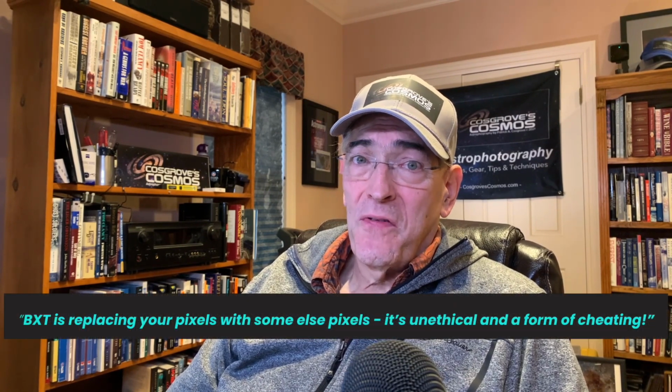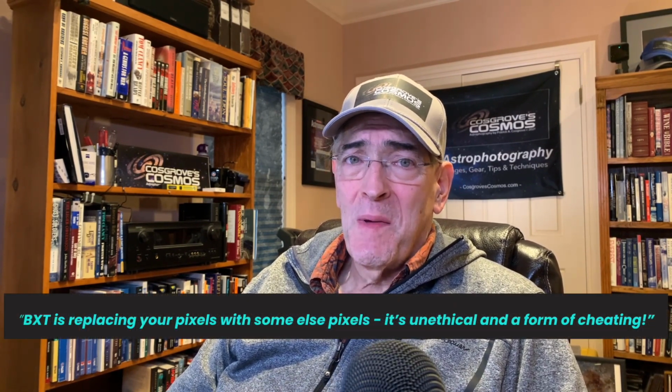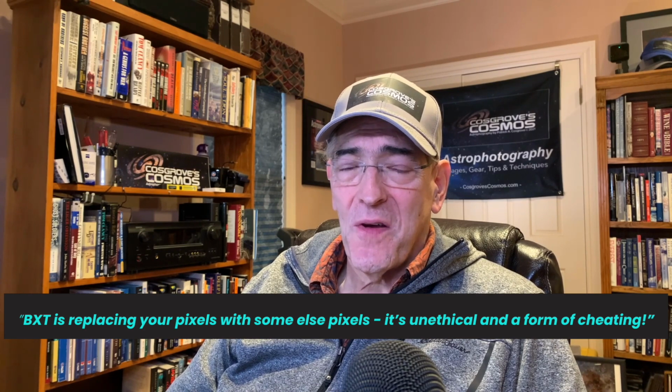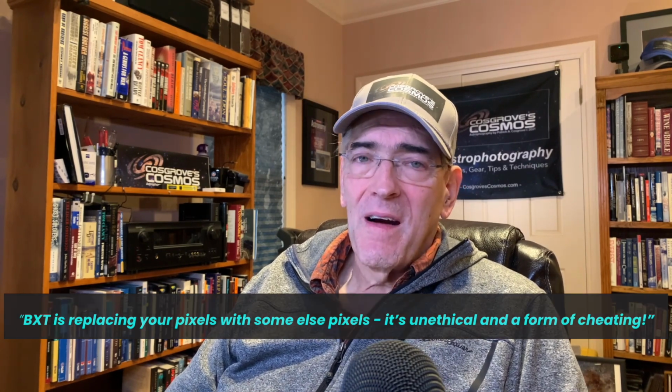The first is this idea that somehow the tool is replacing your pixels with someone else's pixels, or maybe pixels from the Hubble Space Telescope. And that's not what's happening here. Basically, the training data is allowing the network to train and emulate a deconvolution function. And as such, it's transformational.